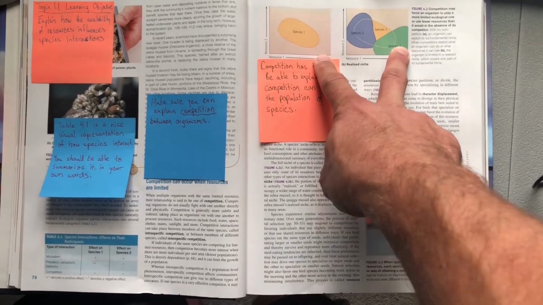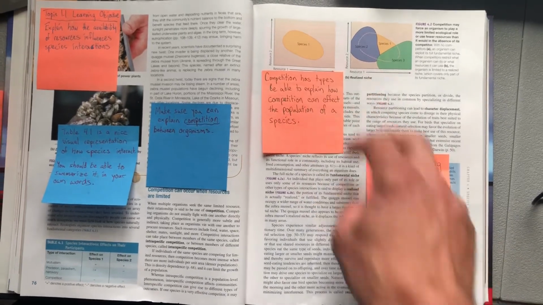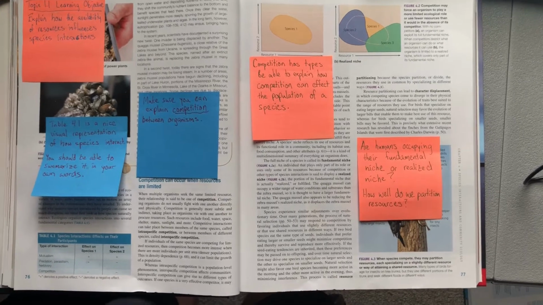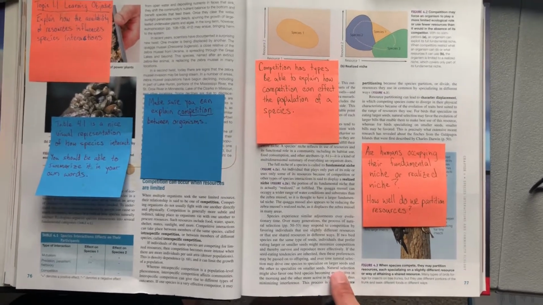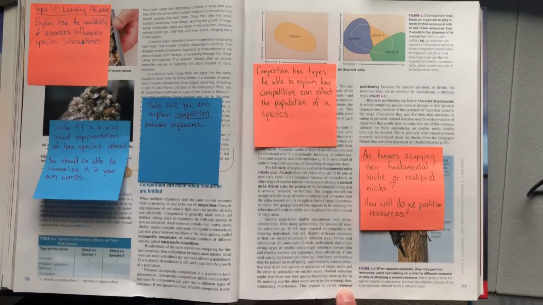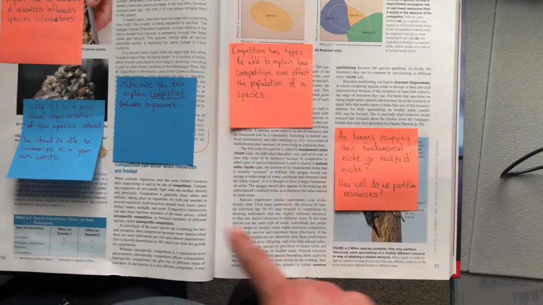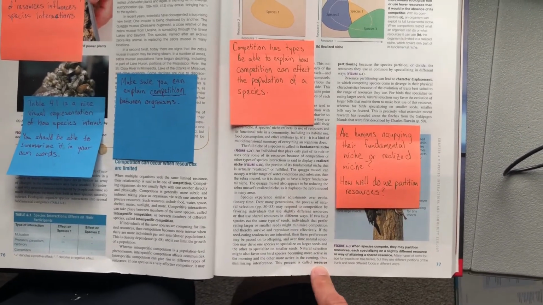And figure 4.2, these two graphs, does a pretty good job of explaining how competition can affect populations of species. The other thing I want to bring your attention to as you read is resource partitioning and how competition can lead to resource partitioning.